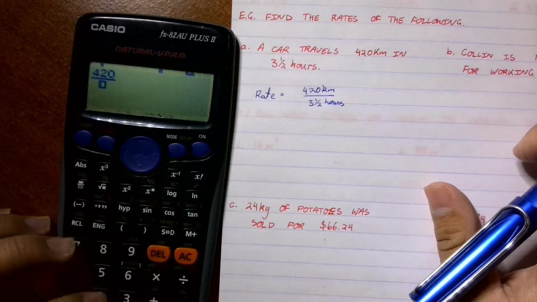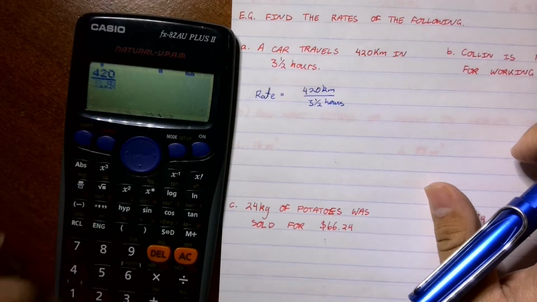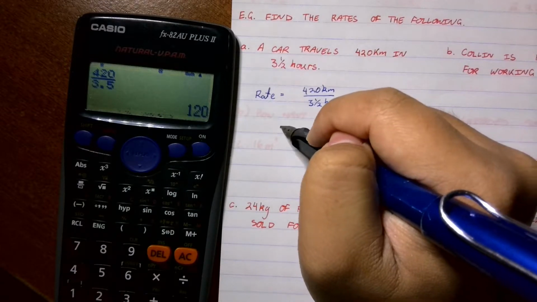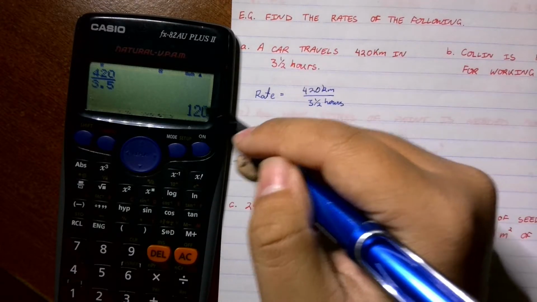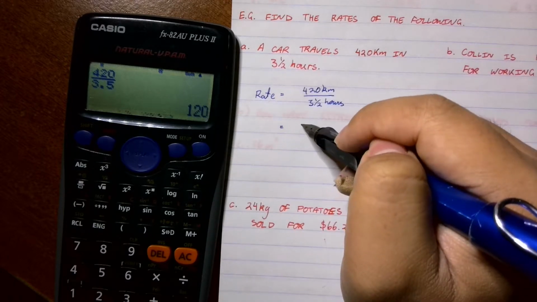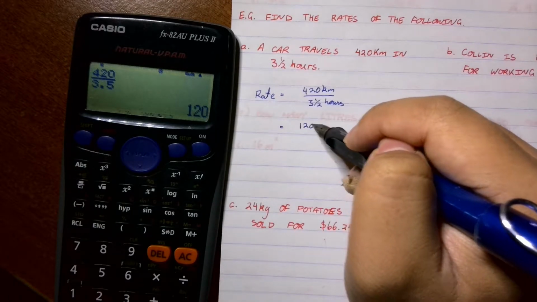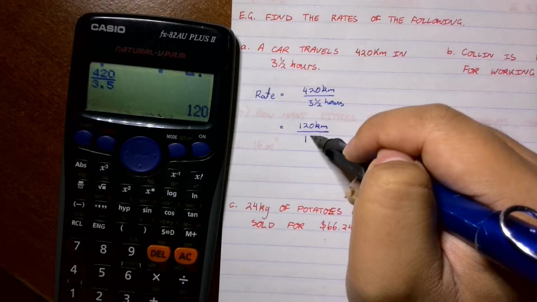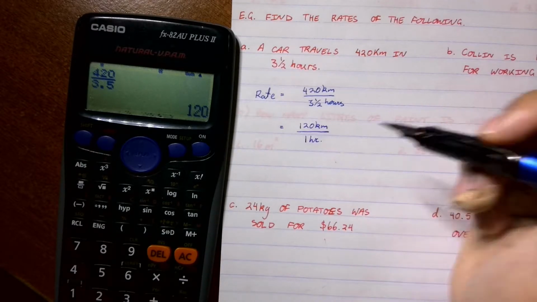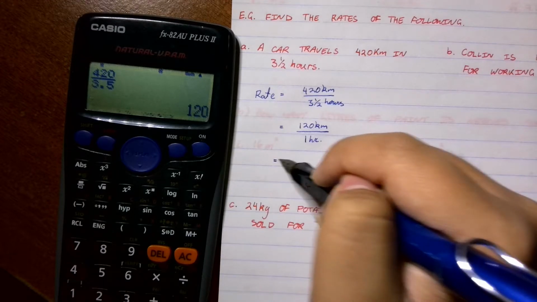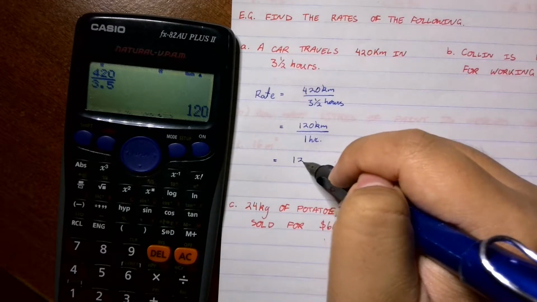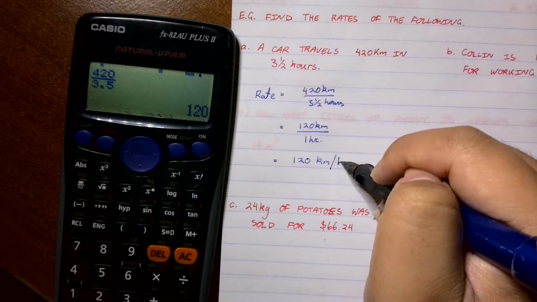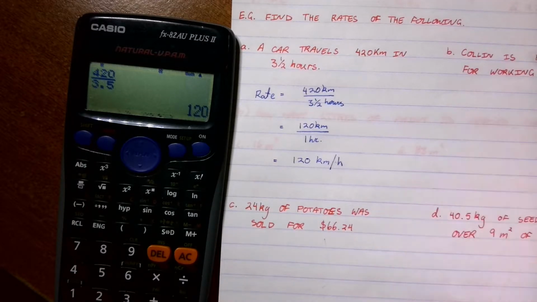420 divided by 3.5. This gives us, so this number that we see here in the top, it will be 120 kilometers per 1 hour. Or we can express this in the way that we normally see it, 120 kilometers per hour for every 1 hour.